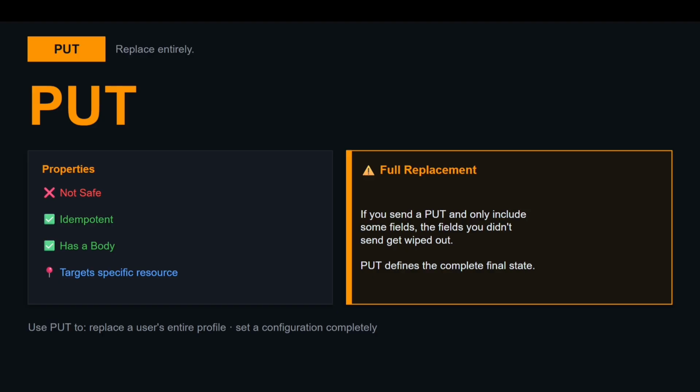So, properties now. The PUT request is not safe, which means it does change something on the server side. I know exactly what should be at this location, so replace it completely. That's what a PUT request does. So now let's say you have a user profile and I just want to change the bio on the user. The PUT request is going to be like, okay, this bio is wrong, I want this to be there.